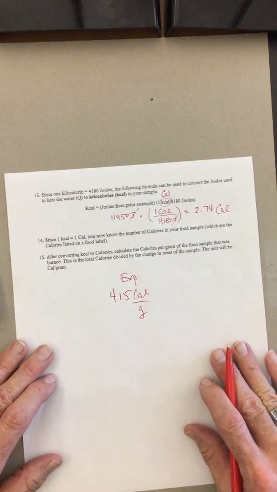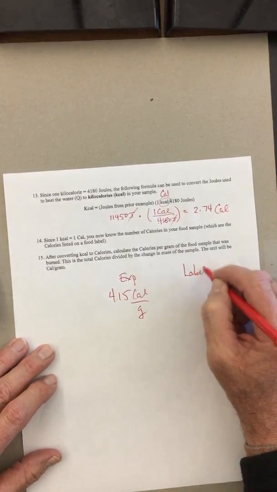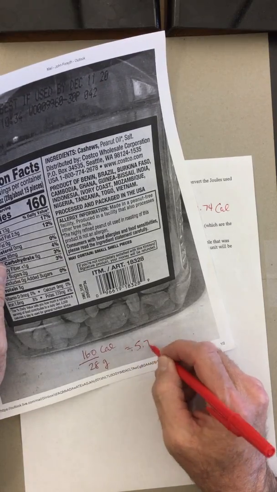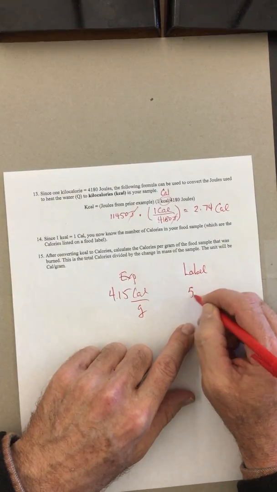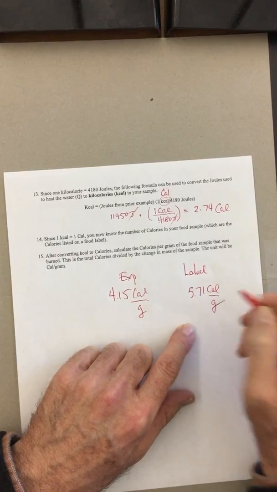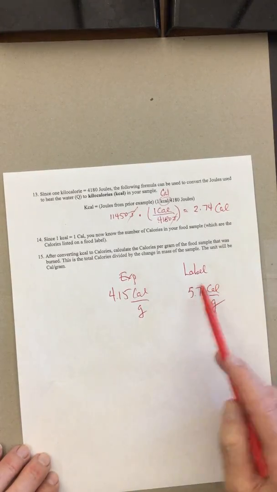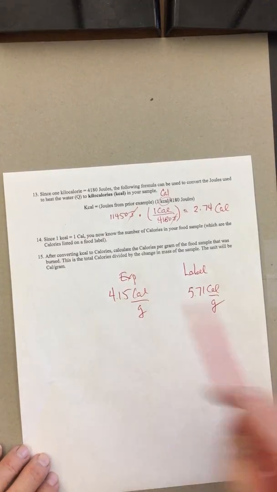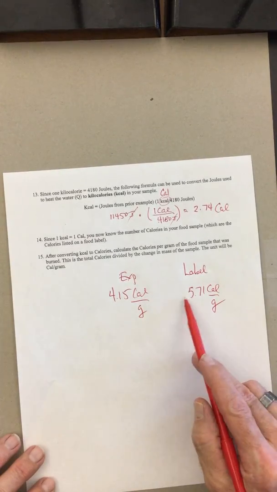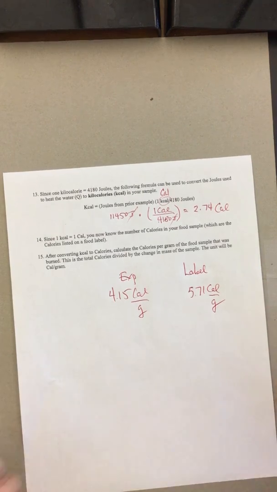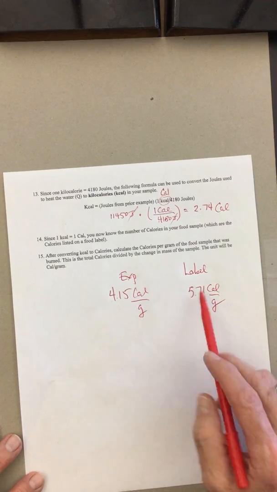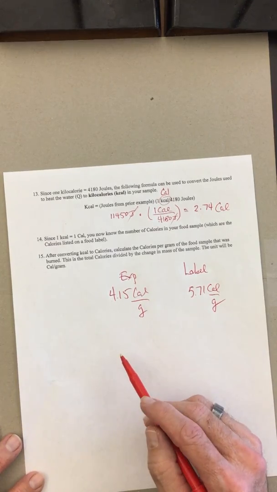If you look at the food label, the label says that you will get 5.71 calories per gram. So we should have gotten more heat to heat up the water. Why did we not get more heat? We should have gotten 5.71. We got 4.15, which is actually fairly close. But why didn't more heat go into the water?